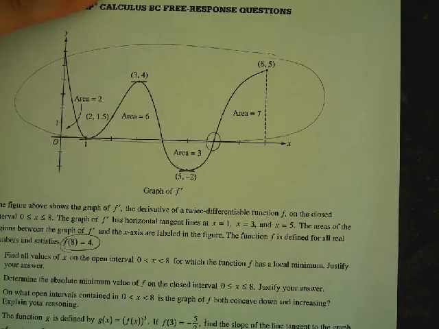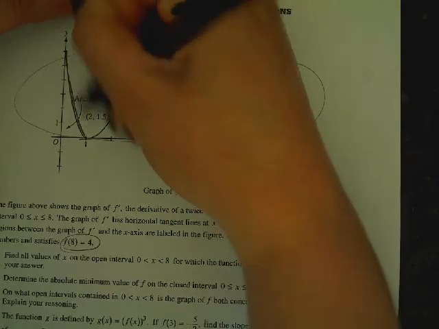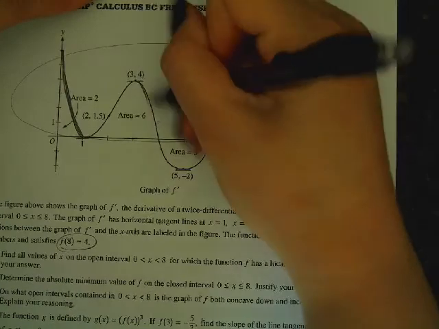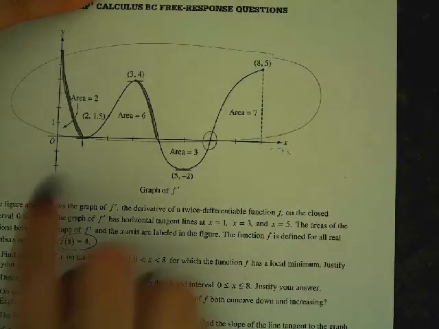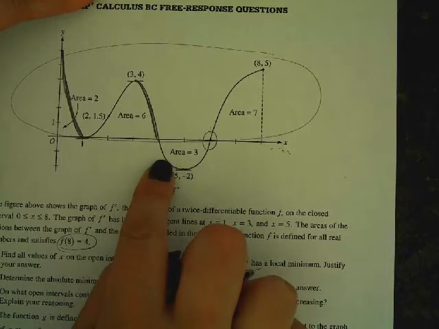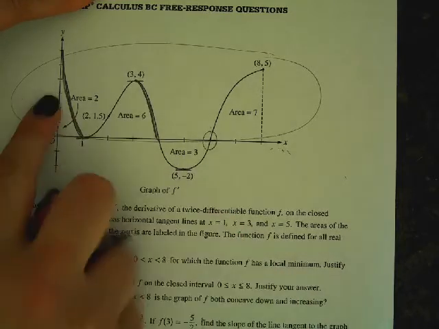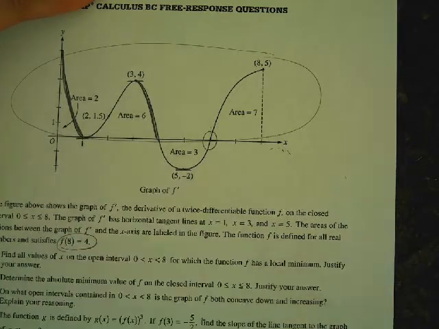And then to look at where it's concave down, that means that the derivative itself is decreasing. So this would be concave down. This would be concave down, and that's it. And this is concave down, but it's not increasing. So I'm not looking at that part. So I'm just looking from 0 to 1 and 3 to 4.